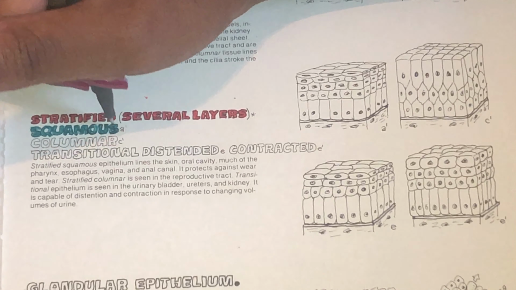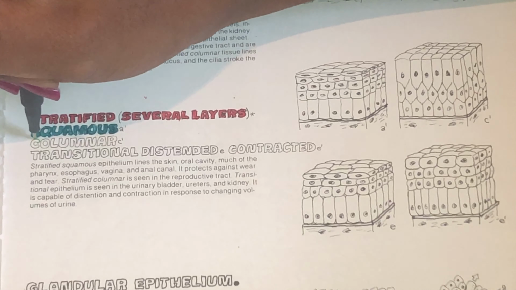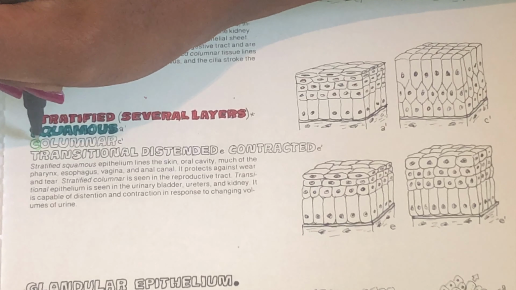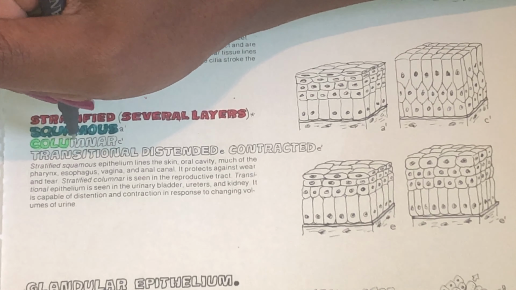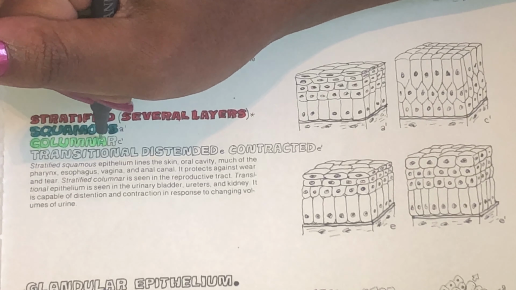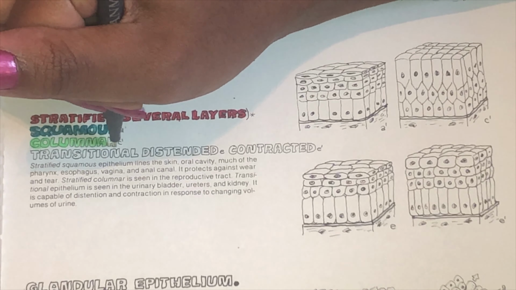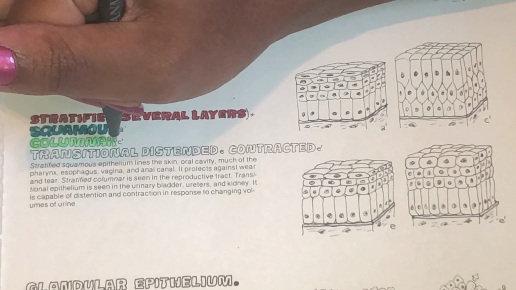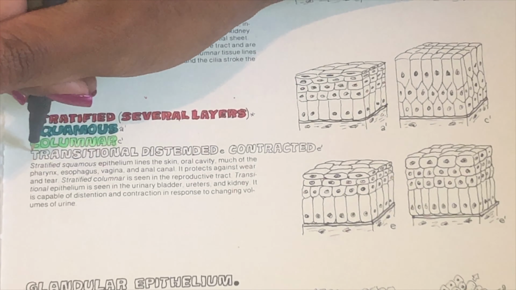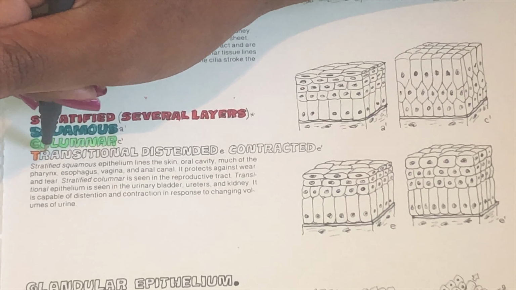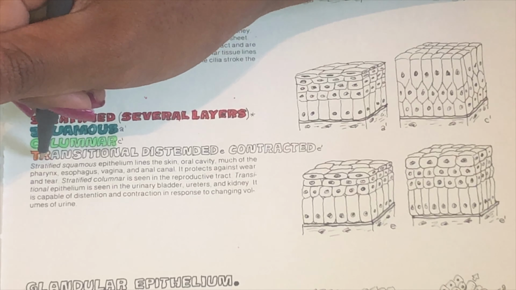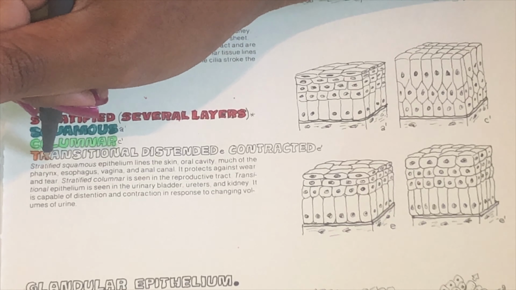And the columnar. This is labeled C1, just like before, except this columnar consists of more layers than the one before. Emphasis on stratified, several layers. And we're going to color the transitional distended E in orange.